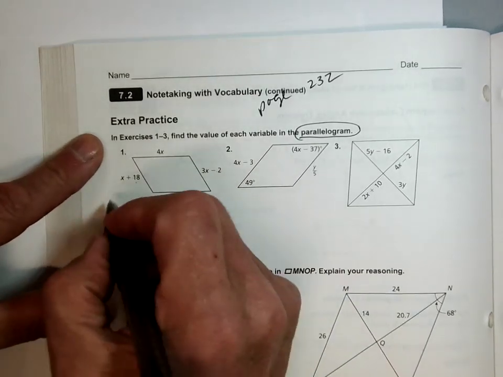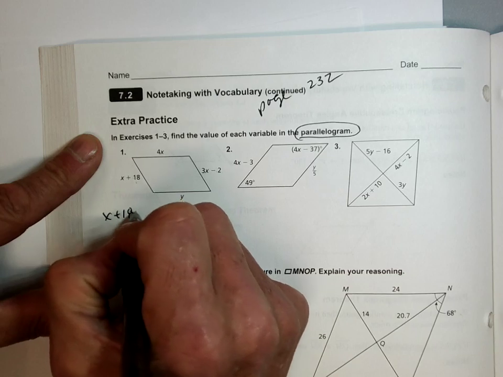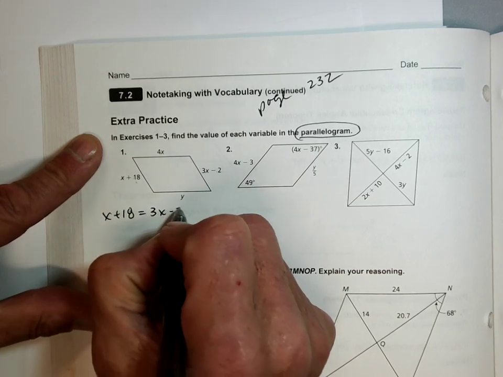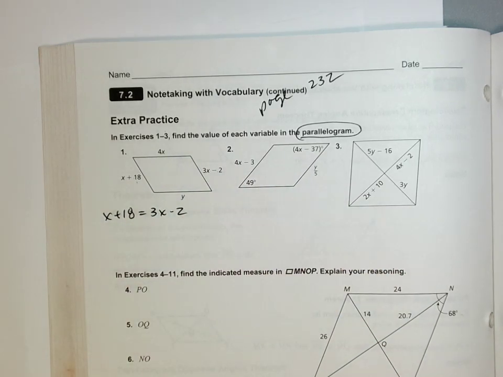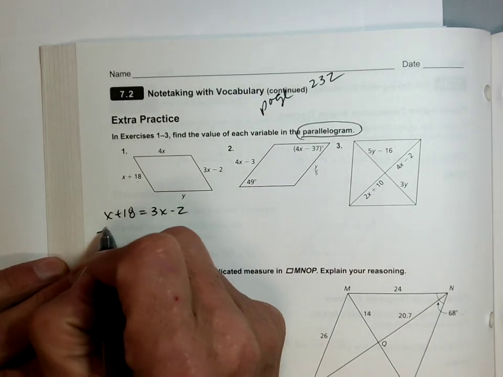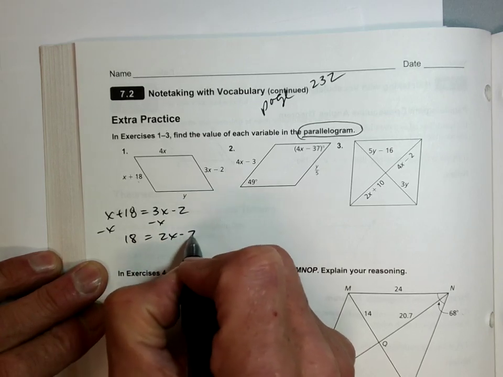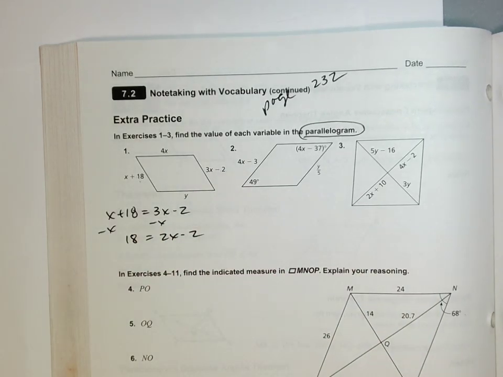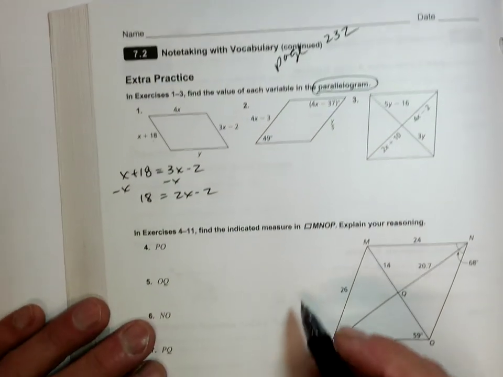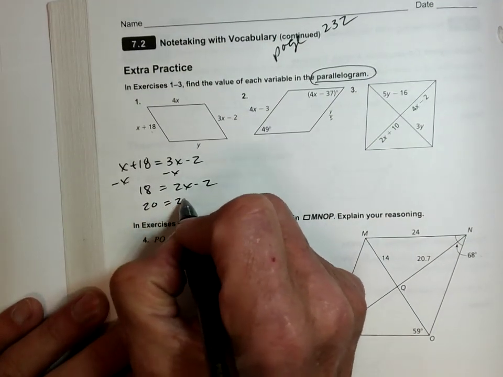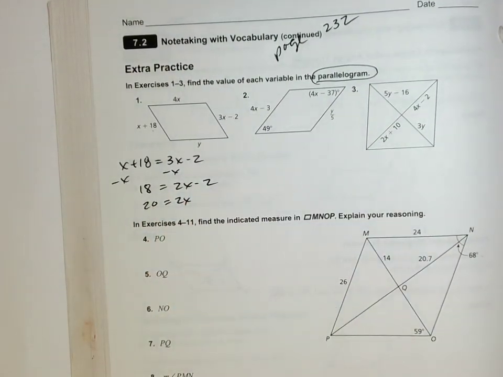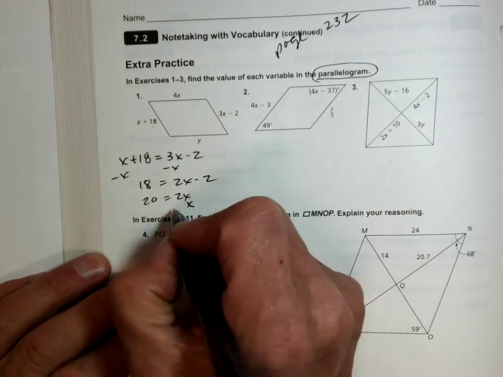So I go straight to x plus 18 and set that equal to 3x minus 2, right? Set them equal and just solve for x. And that would give me the value of x. Okay, so let's do that. Let's go minus x. I'll have 18 equals 2x minus 2, right? Plus 2 on both sides, I'll have 20 equals 2x, right? Divide by 2 and I get x equals 10.